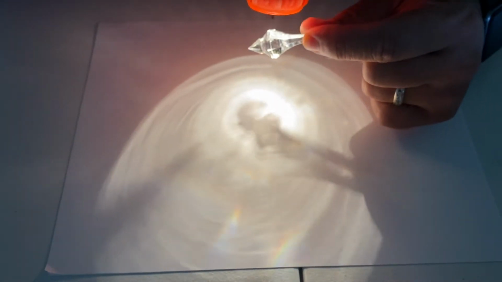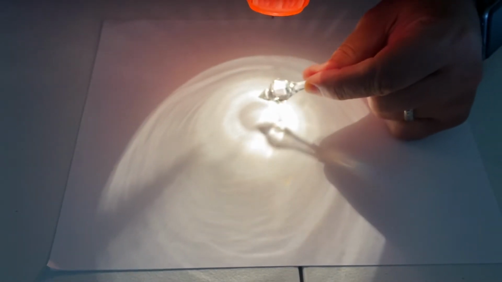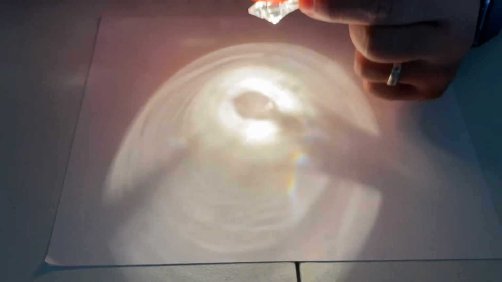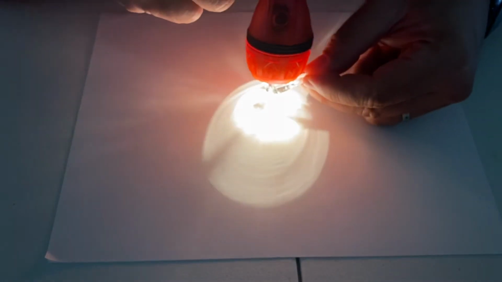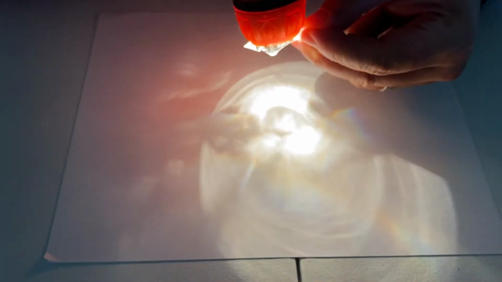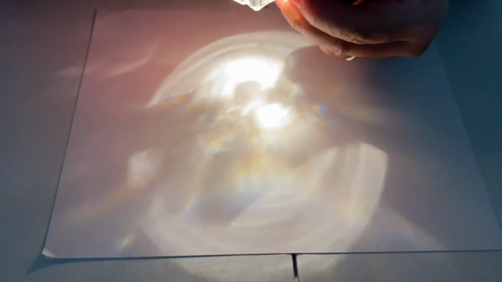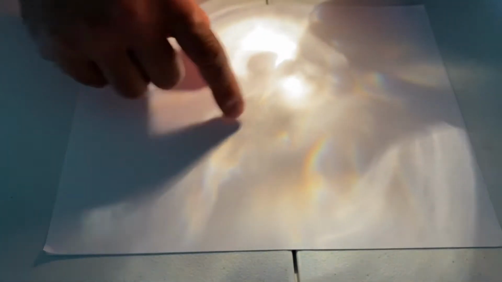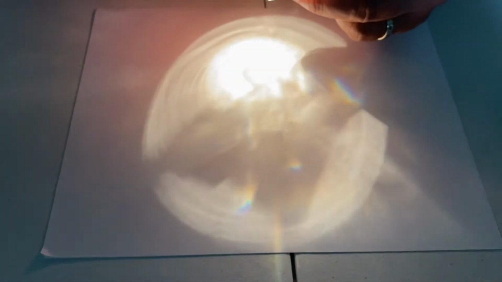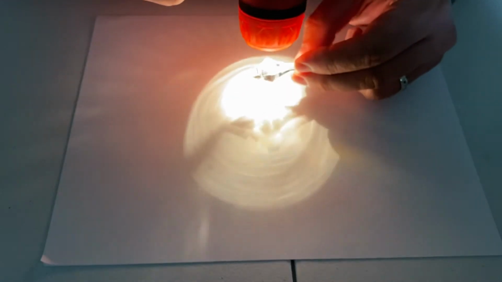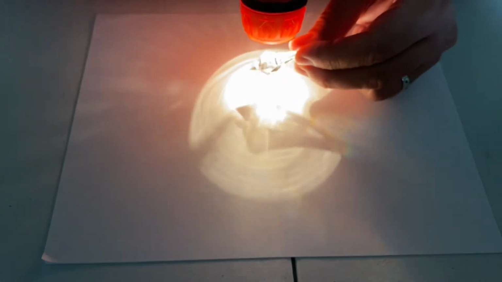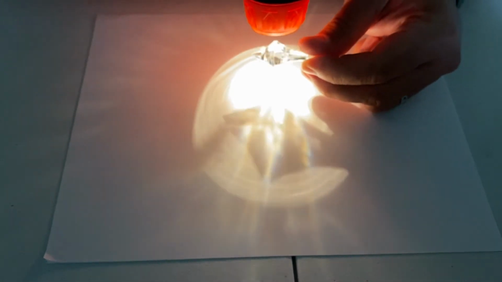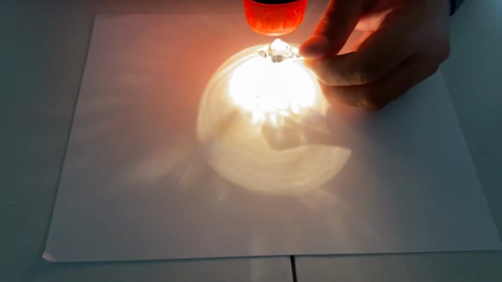So you can play around with the different placement of the prism, the different placement of the flashlight, how far, how close. If you're too close, you're not going to see much. If you pull away just slightly, you start to see the rainbows and the different refracted light. You can give it a turn to see how it does it different. Check that out. That's almost like a little ceiling projector for when you're going to sleep.